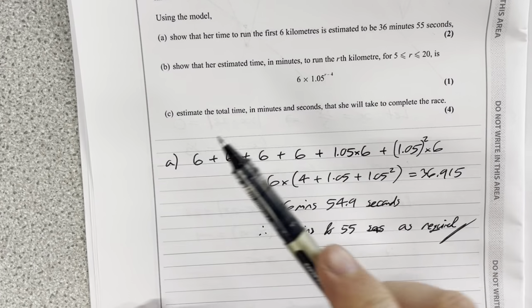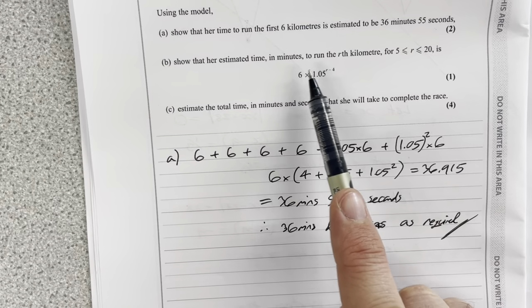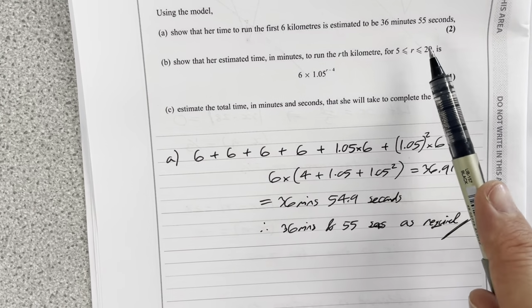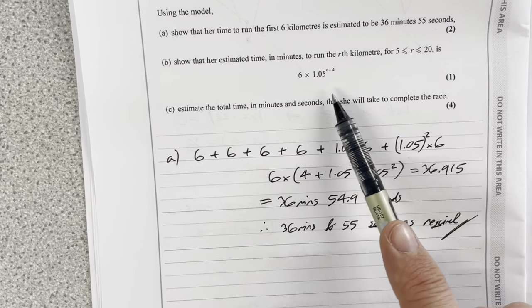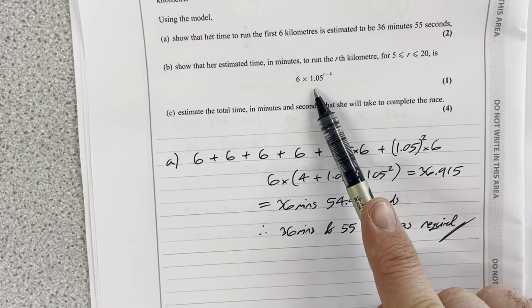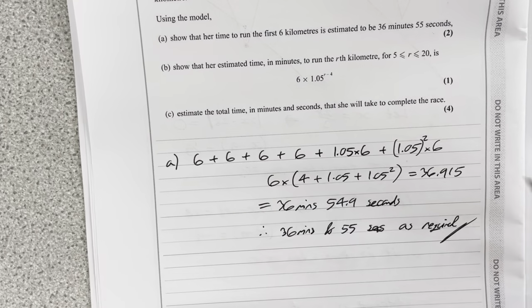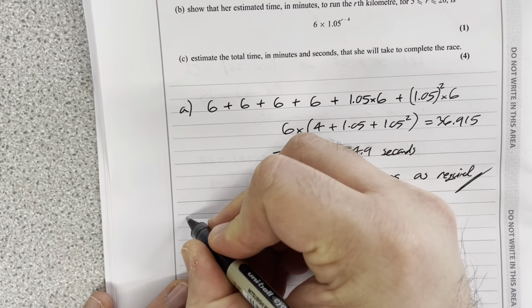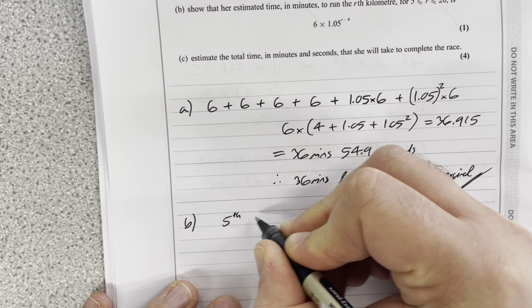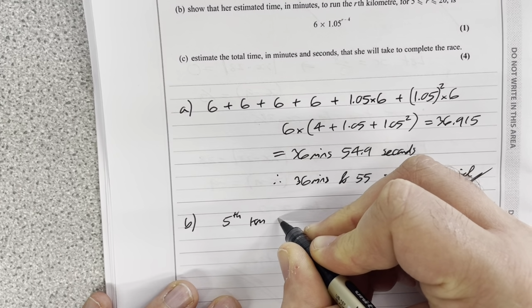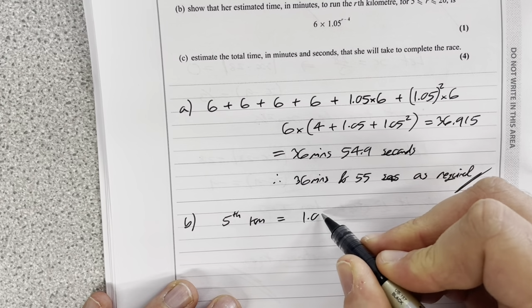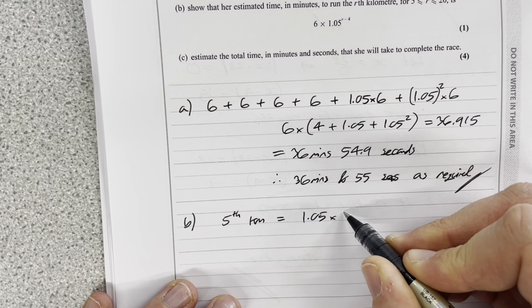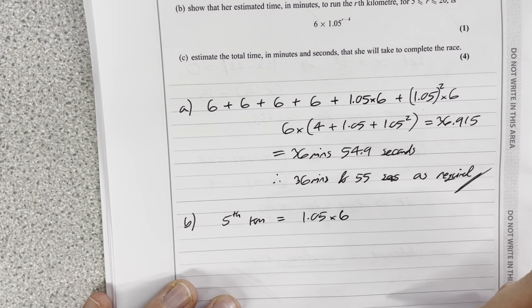Okay, great. Part B: show that her estimated time in minutes to run the rth kilometre, for r between 5 and 20, is modelled as this expression. So just be a little bit careful with your explanations here. The 5th kilometre is going to be 1.05 times the 4th kilometre, which was 6.